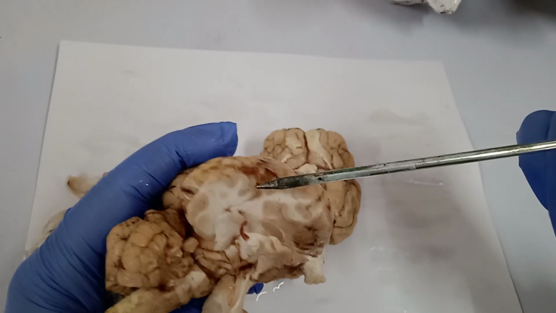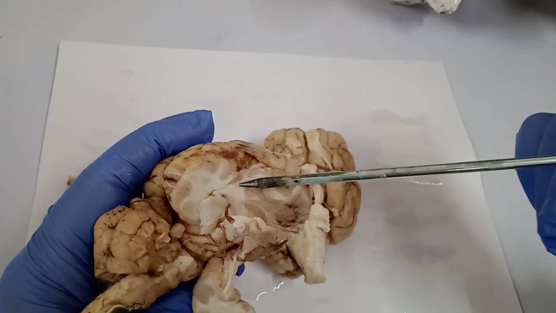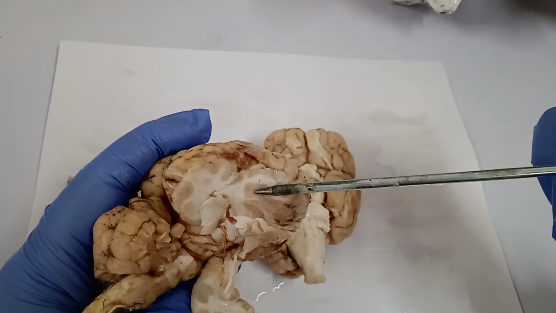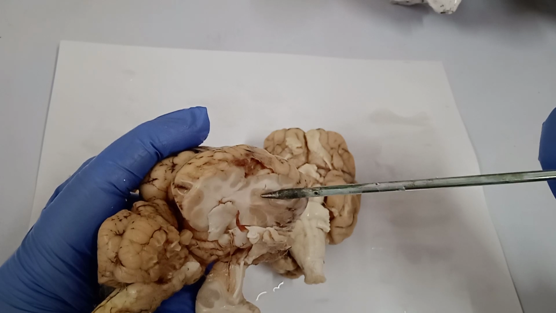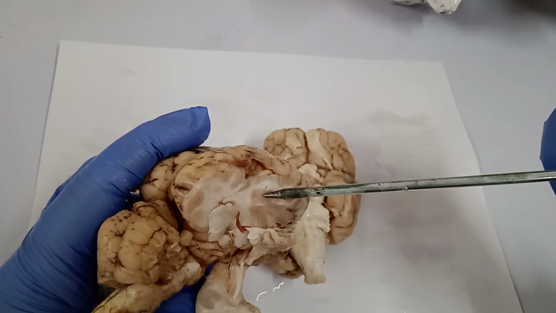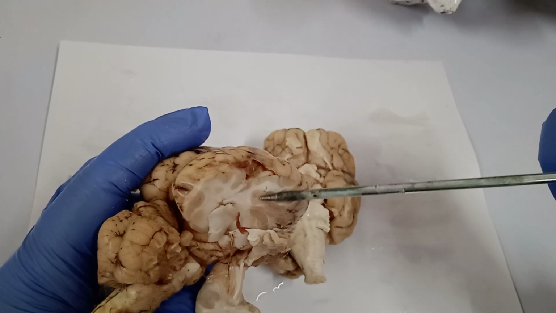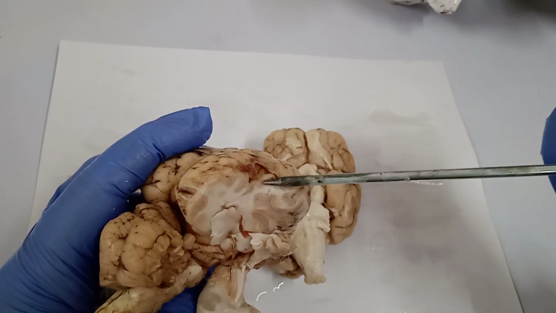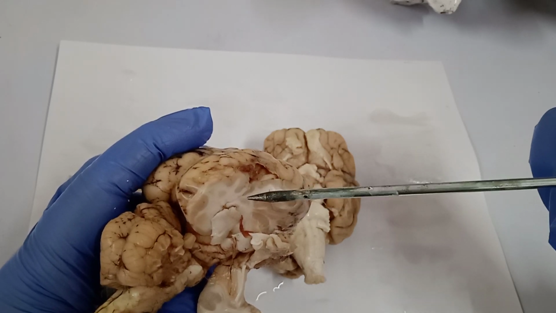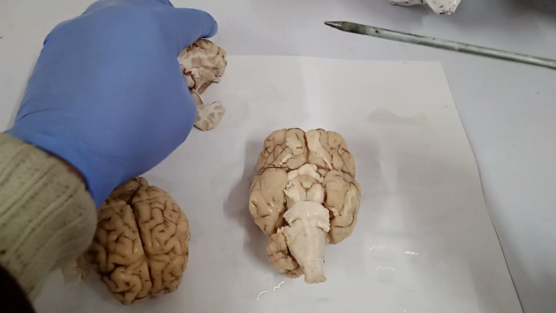In the sideways view, the cut surface we have shown you just here, you can see the parenchyma is basically made up of two things. This grayish thing, what we call the gray matter, is made up of the soma, or the body of the neuron. Here you can see, this is the gray matter formed by the soma, and this is the white matter formed by the fibers. So the gray matter and the white matter form the parenchyma of the brain.